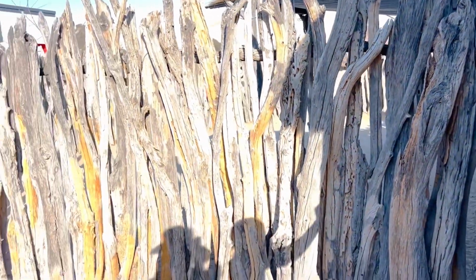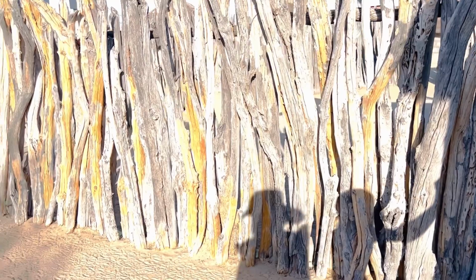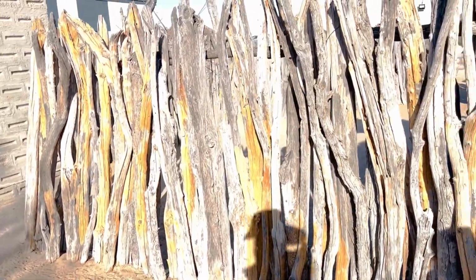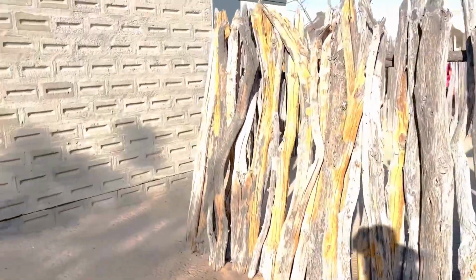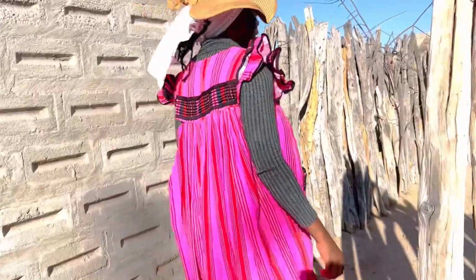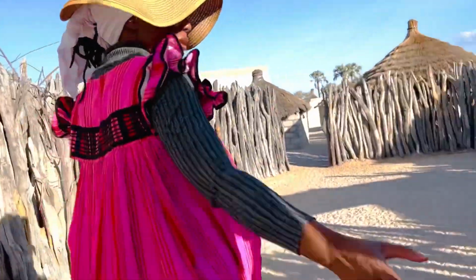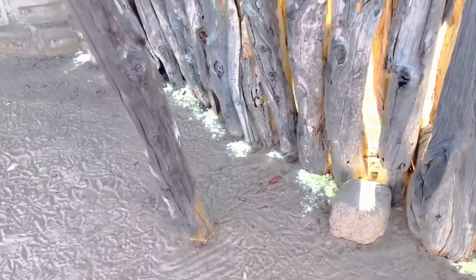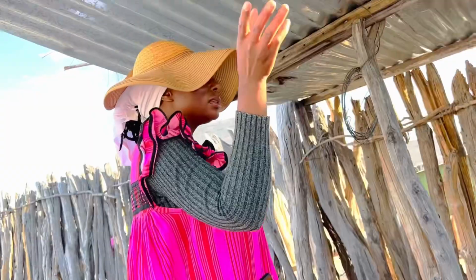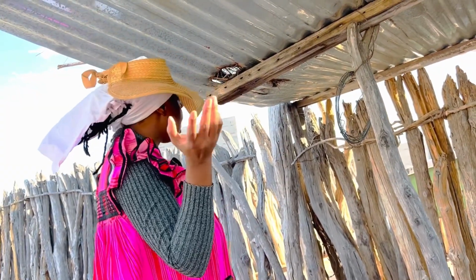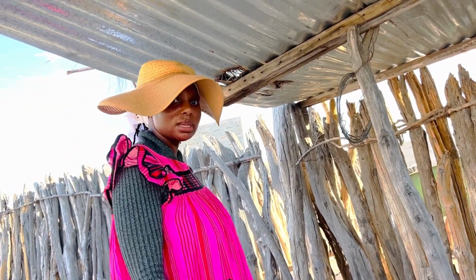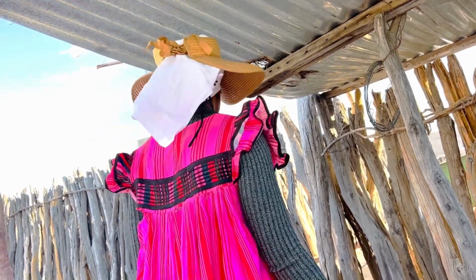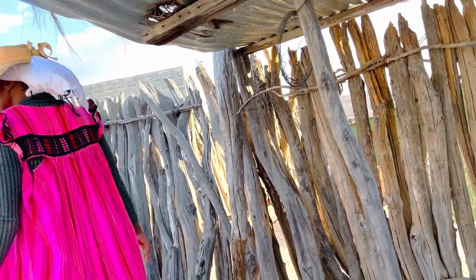Right. So you see, this is another section. It's closed off. Then you come, you're still there. You have structures like this in the house where, for shade, people spend time. This is the shade area. People can sit here and spend the day here in the shade.